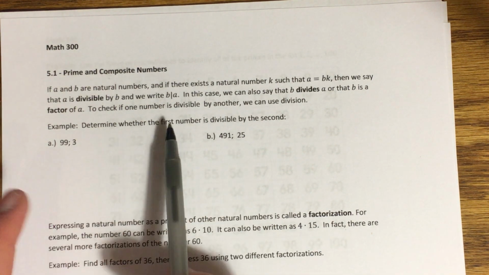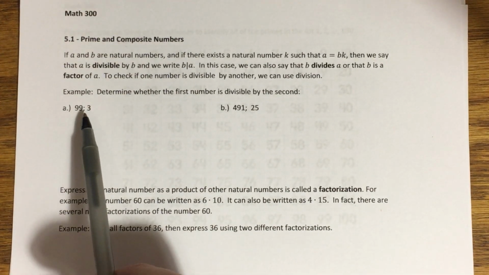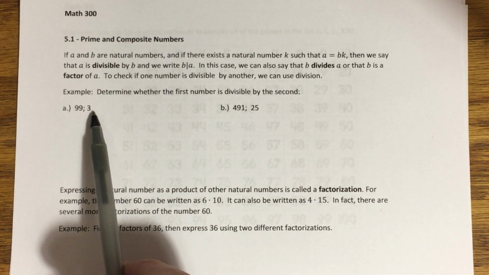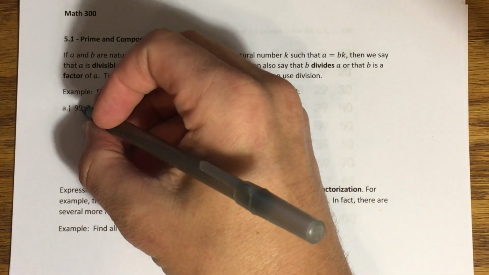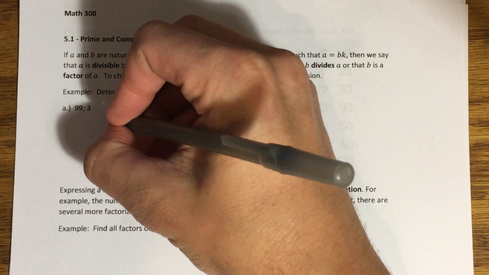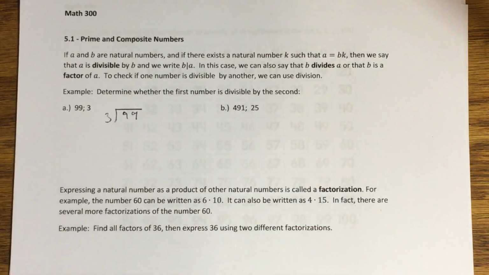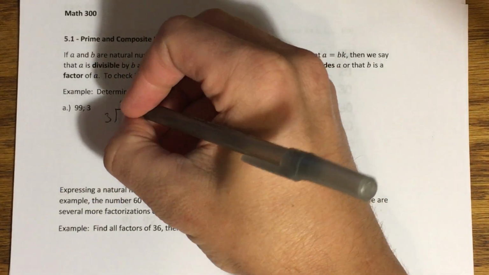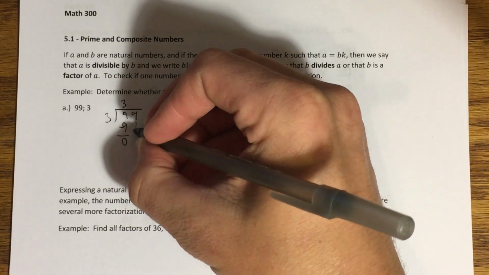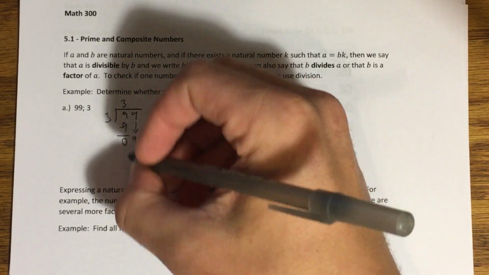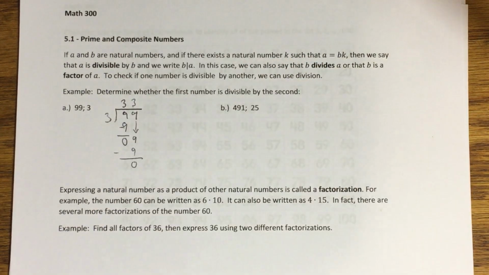We want to check and see if the first number is divisible by the second in each of these examples right here. In other words, is 99 divisible by 3, or is 3 a factor of 99? We can check this by doing 99 divided by 3. And in chapter 4, we had to do some long division, so hopefully this is pretty fresh in your mind. 3 goes into 9 3 times. 3 times 3 is 9. We subtract and get a 0. Bring the other 9 down. And once again, 3 goes into 9 3 times, giving me a remainder of 0.